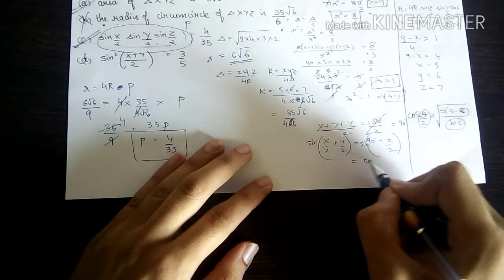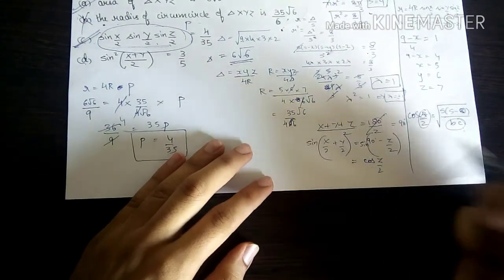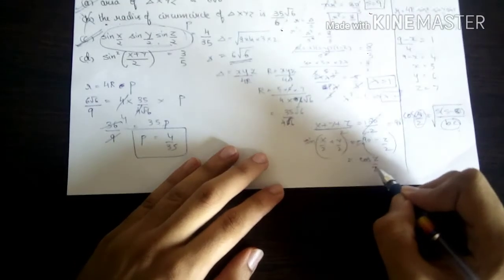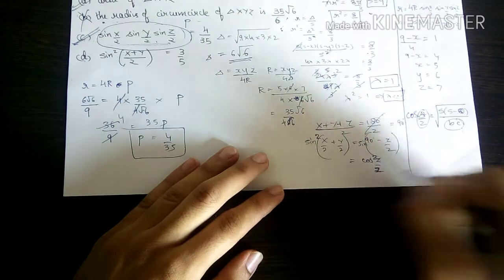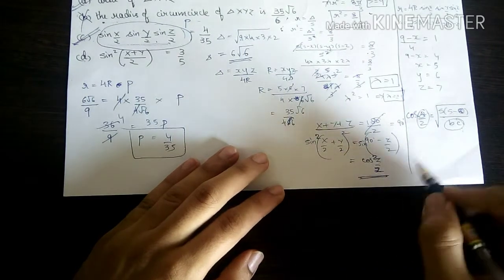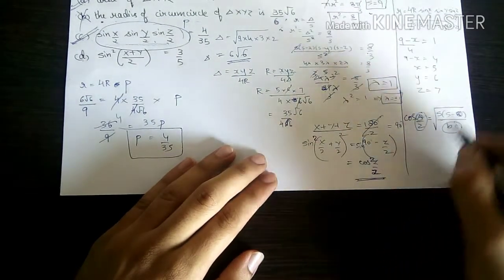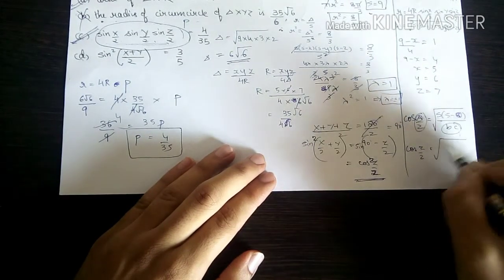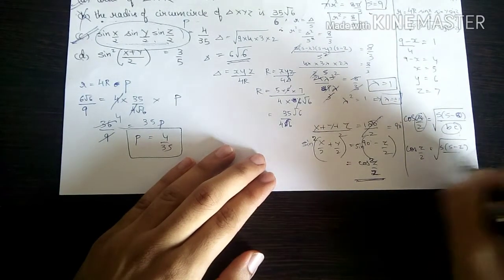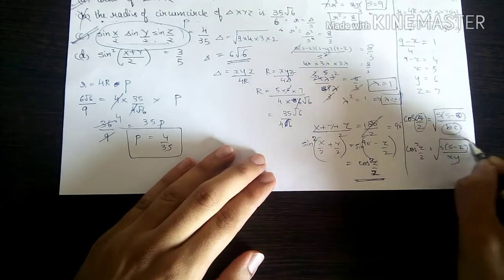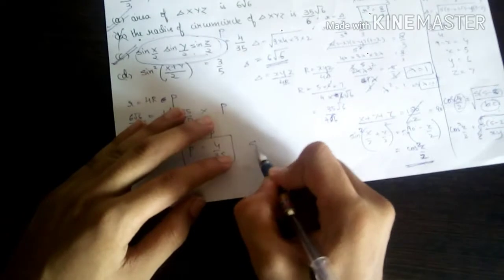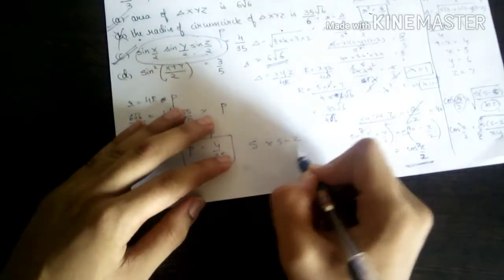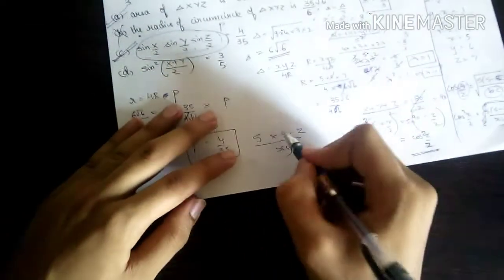This will be equal to cos of z by 2, because sin of 90 minus theta is cos theta. They are asking for the square of it, so let's square. So we'll get cos square of z by 2. Now cos z by 2 is equal to the square root of s into s minus z divided by xy, so its square will be without the root. So we just need to find the value of s into s minus z divided by x into y.